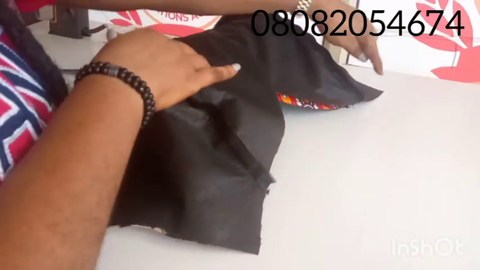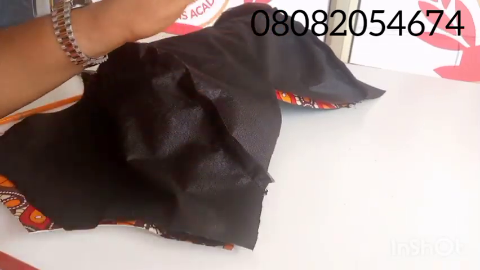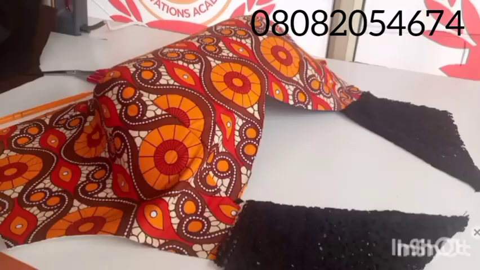Basically, guys, we are done. You can do whatsoever back style you desire. The emphasis for this tutorial is just on the neckline, guys. So you just sew and then you turn. Okay, so after turning, this is what we have.